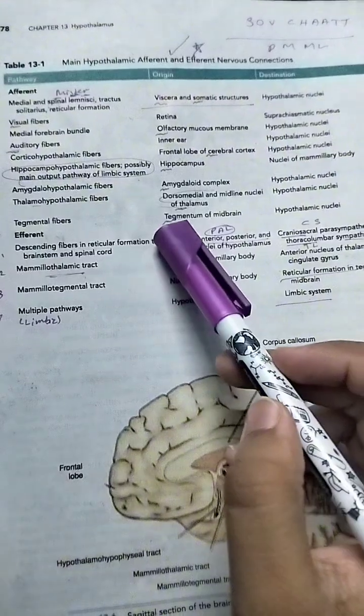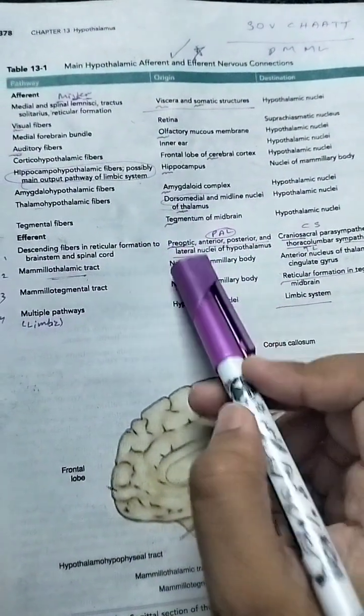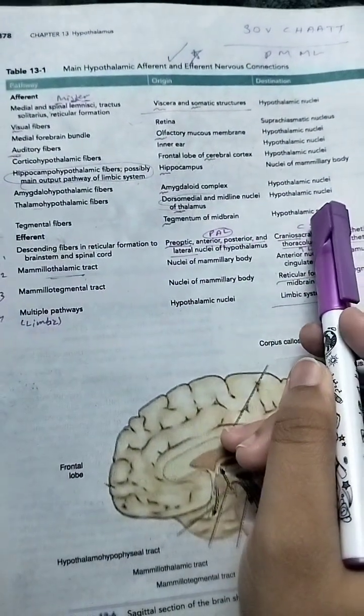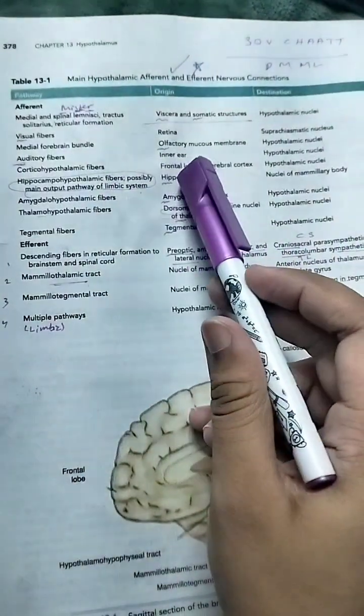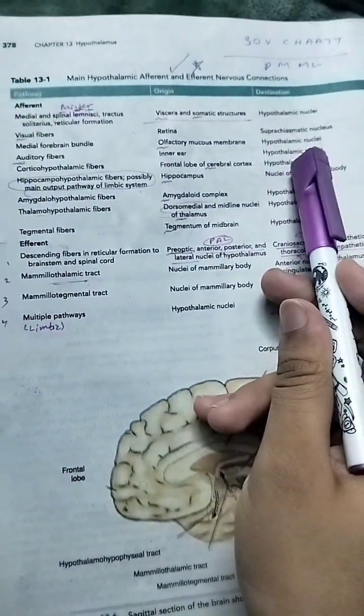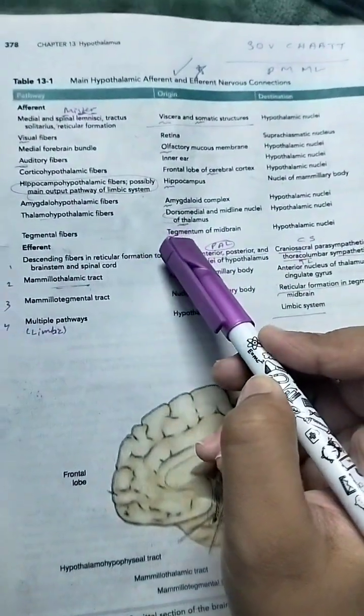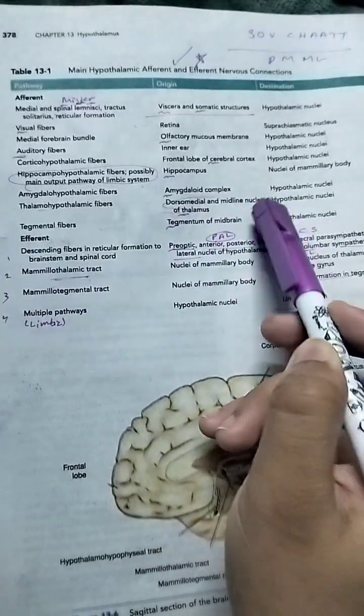They are going to come from the dorsomedial and midline nuclei of the thalamus, or DM nuclei of the thalamus. They're going to lead to the hypothalamus as well. Now let's talk about the auditory fibers, which are going to come from the inner ear and lead towards the hypothalamic nuclei. And now let's talk about the tegmental fibers, which are going to come from the tegmentum of the midbrain and lead towards the hypothalamic nuclei.